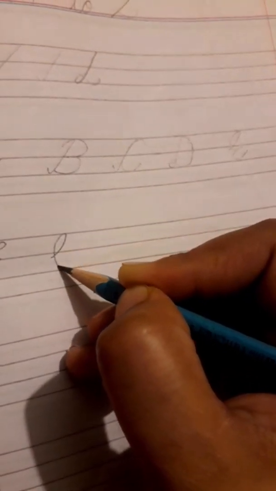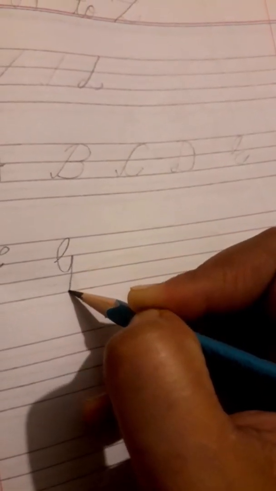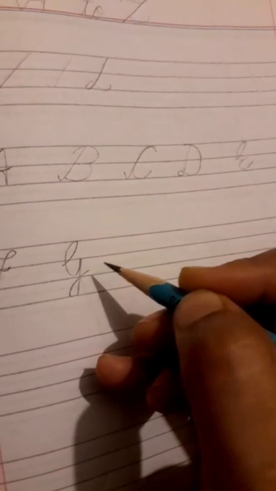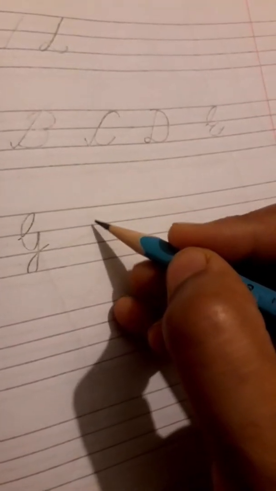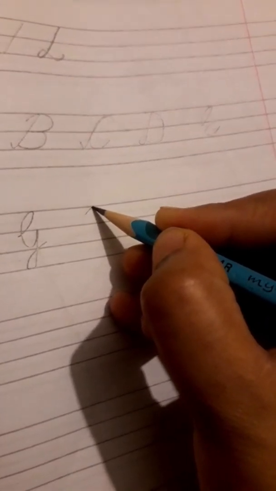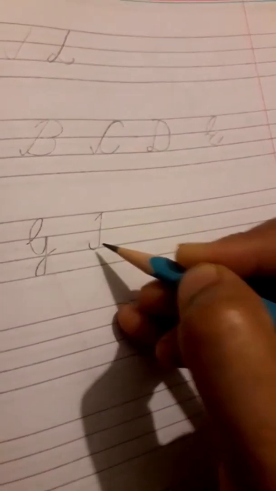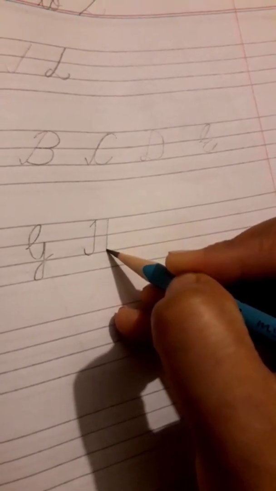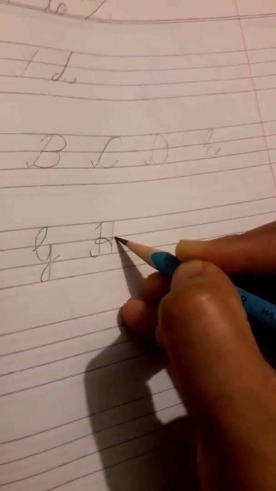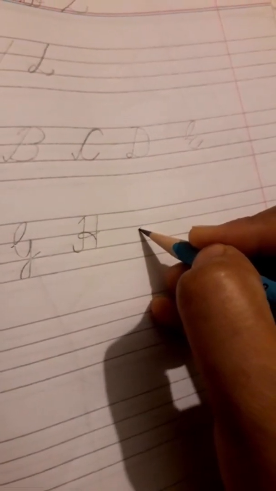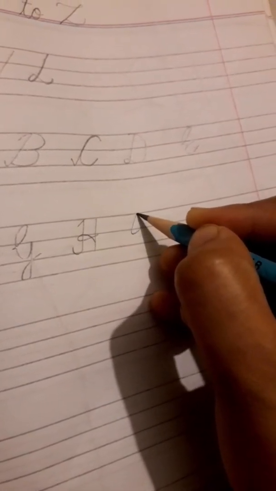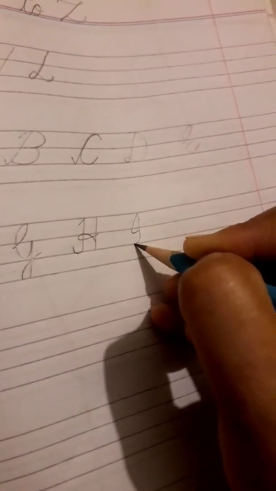For G, we will be having the same loop as in E, making a straight line, moving downwards and forming a loop. For H, we will be having a slant on the upper side, a curve on the downside and a straight line that makes a loop. For I, we will be using a curve that starts from the lower side of the second line, moving upward and then downward, making a curve.